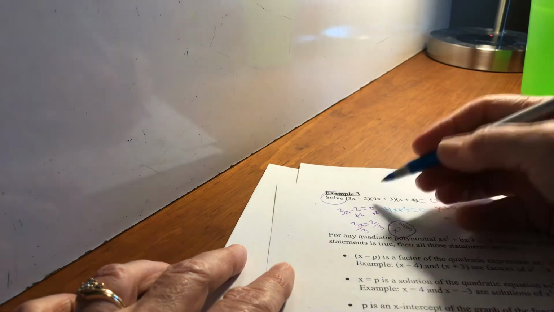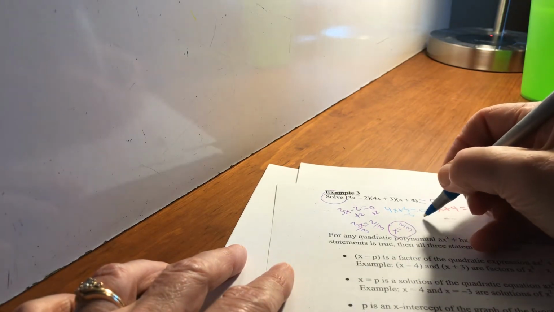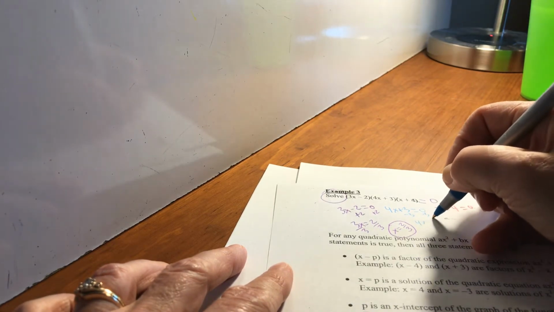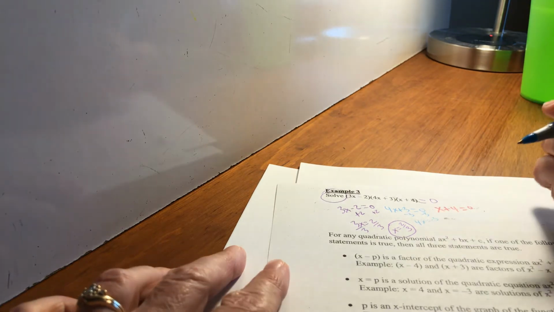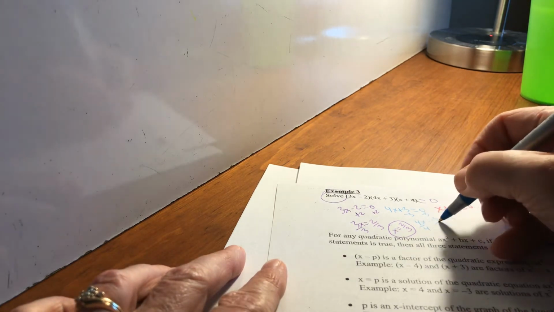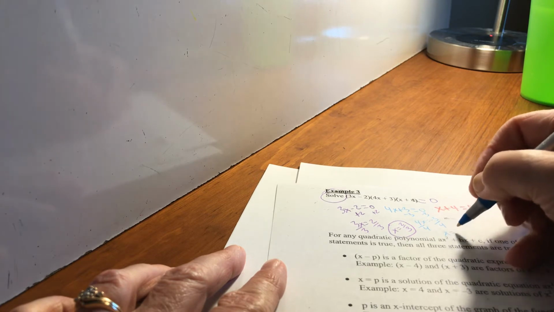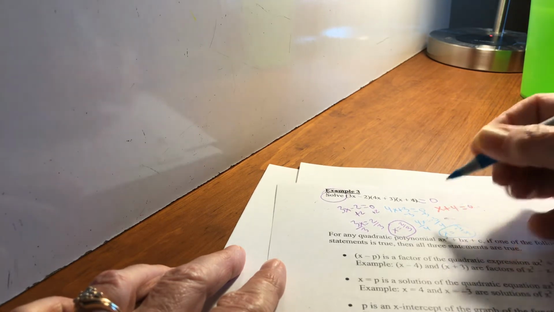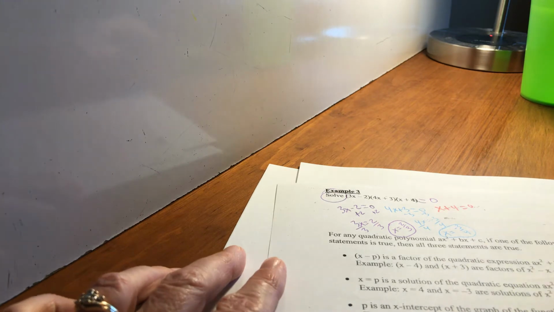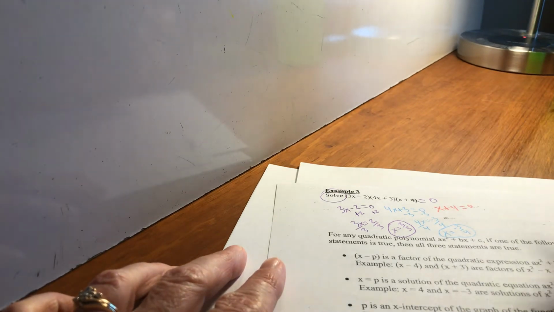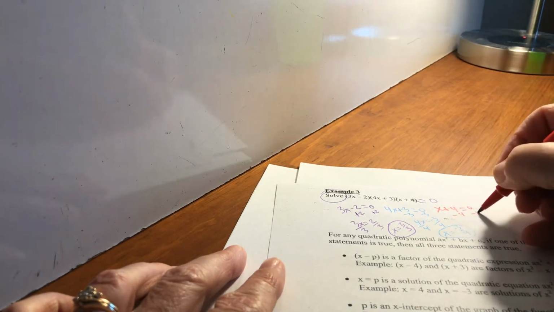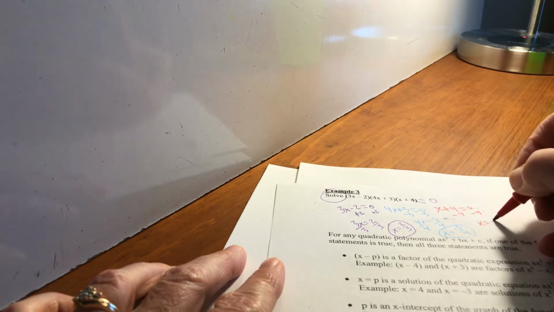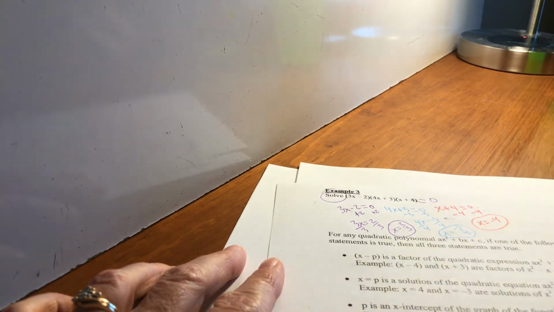Sorry about that. Subtract 3, 4x is -3. Divide by 4. x equals -3/4. That is another x-intercept, another one of my solutions. Subtract 4, x equals -4. I have 3 solutions on this problem.